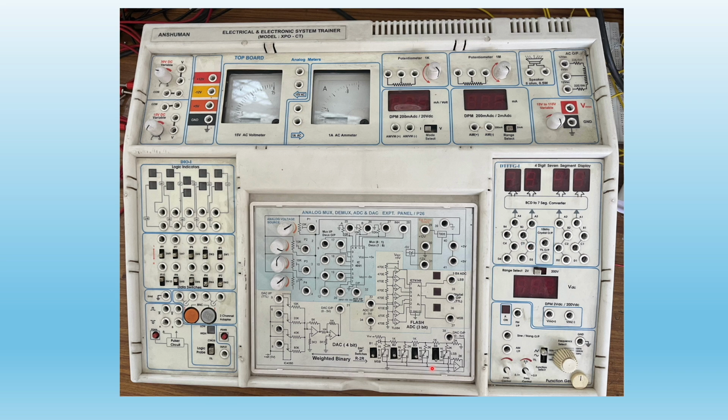This is the experimental setup which will be used to perform A to D and D to A conversion experiments. This is the trainer kit, and the outer one is the general purpose kit on which this trainer kit is mounted. The DC supply to this trainer kit is provided by these knobs given here. Then we have input switches here. Digital input is given through these switches, and you can observe these switches have two positions, high and low. So we can change the position of the switches and accordingly we can apply 0 or 1 input to the D2A converter circuit. So digital input is provided using these switches.